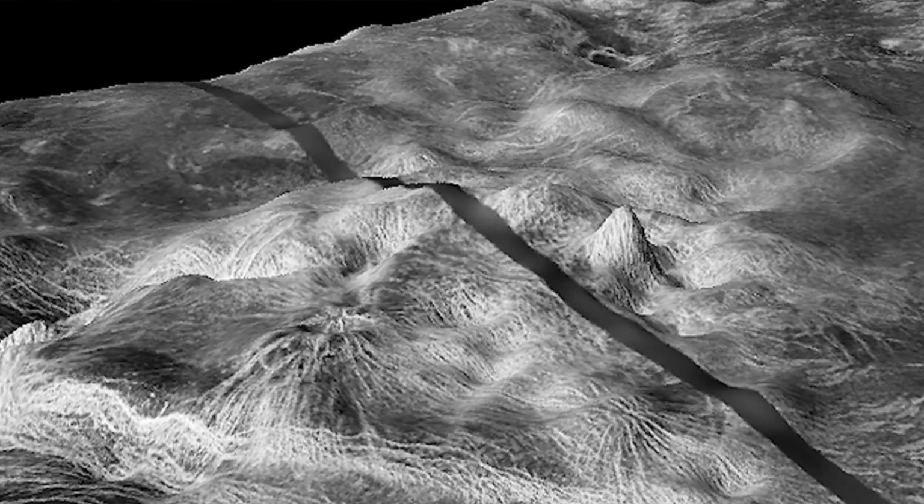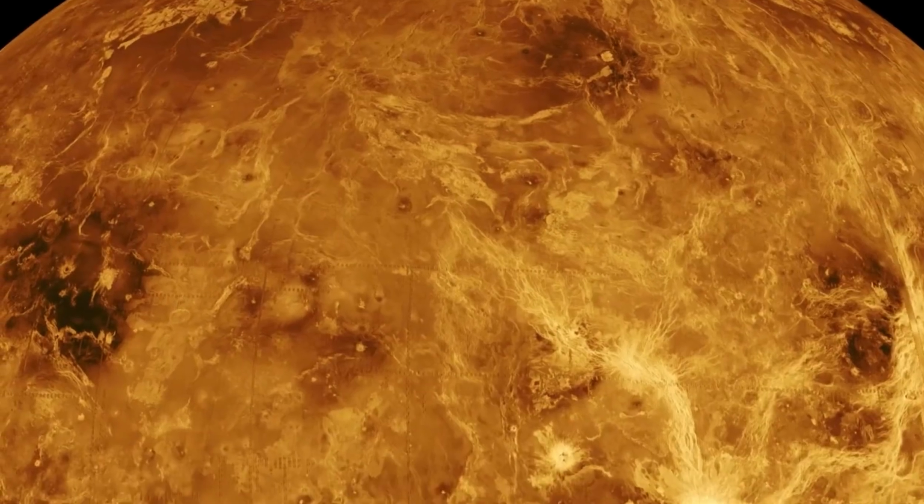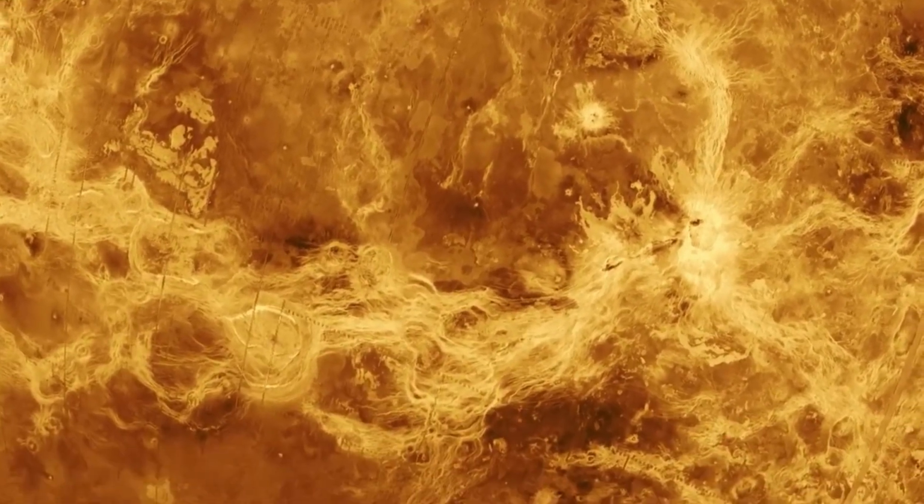Second, the spacecraft followed a carefully planned polar orbit. As it circled Venus, it scanned the surface in long north-to-south strips.